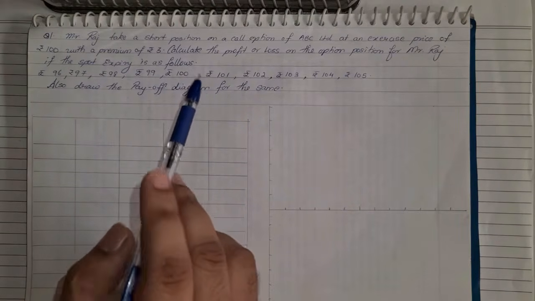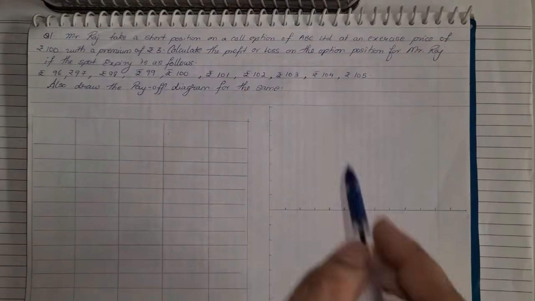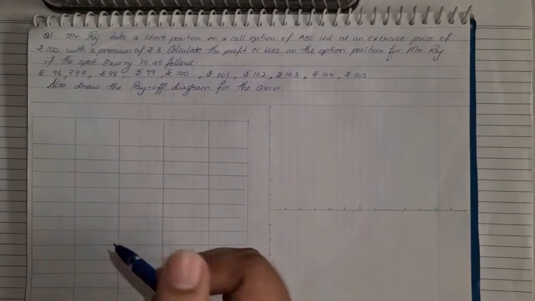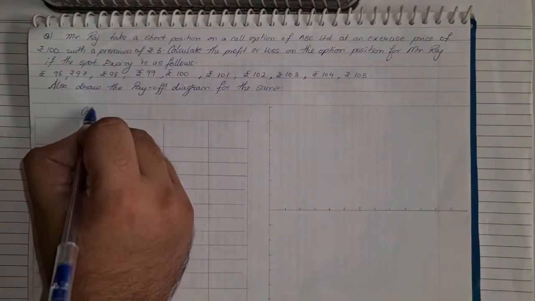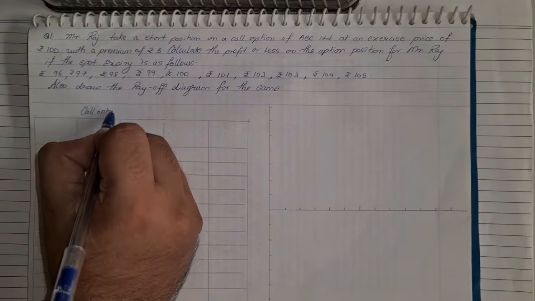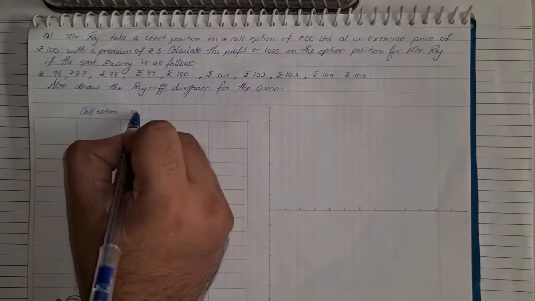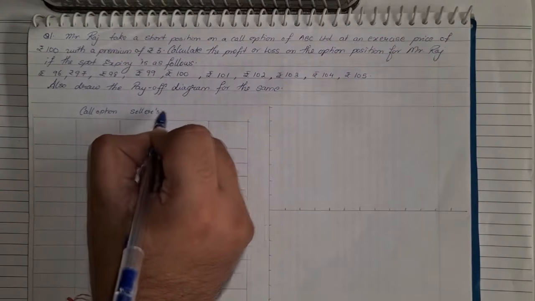Now in order to solve such a sum tabularly as well as graphically, here are the steps that we'll be following. First we'll note the heading: it is based on call option seller's payoff.